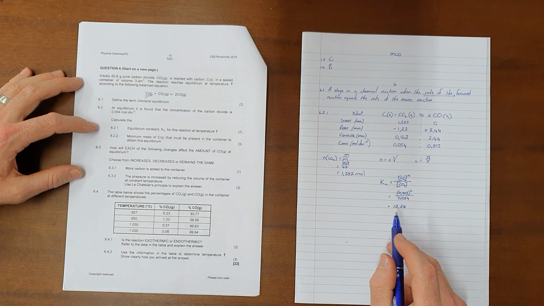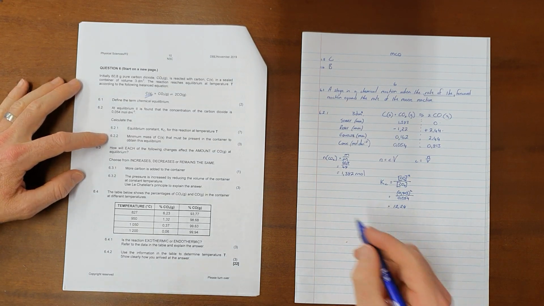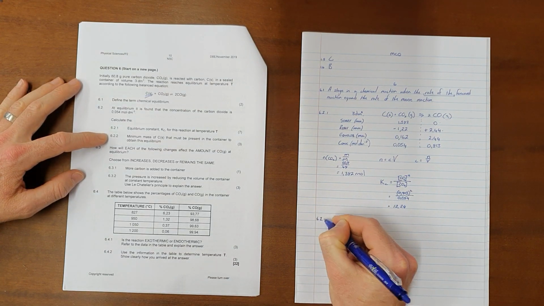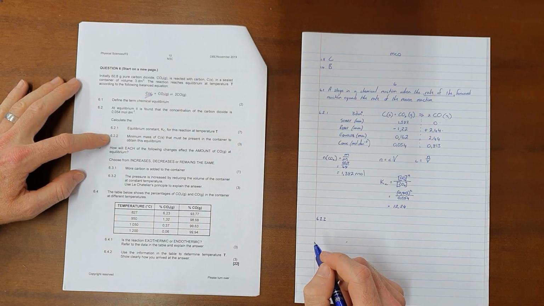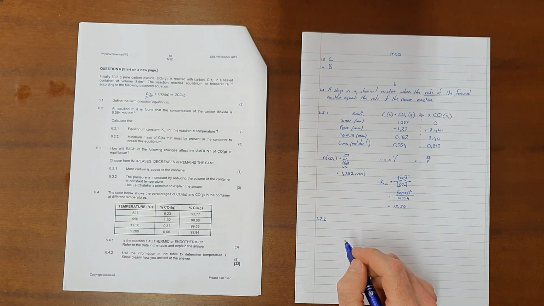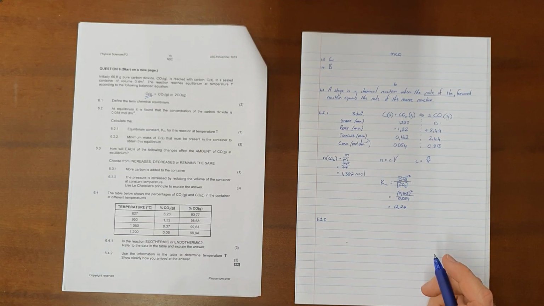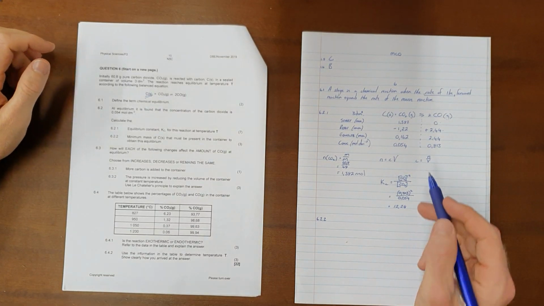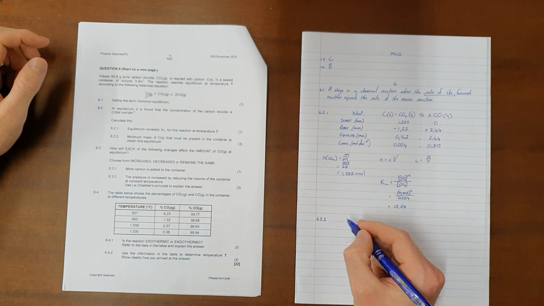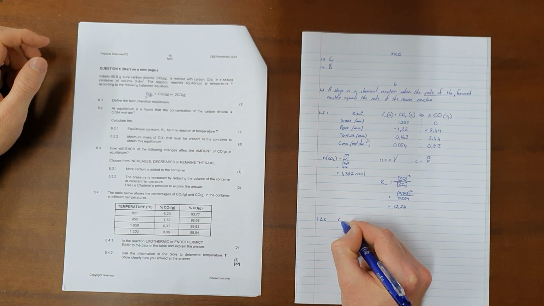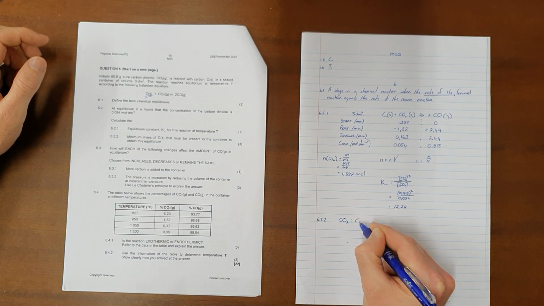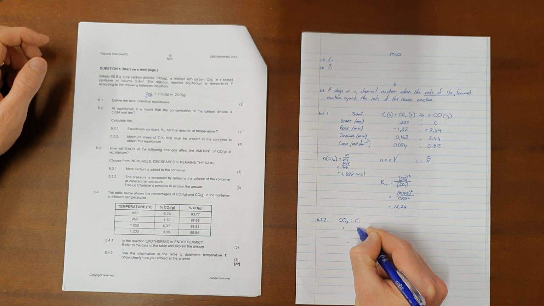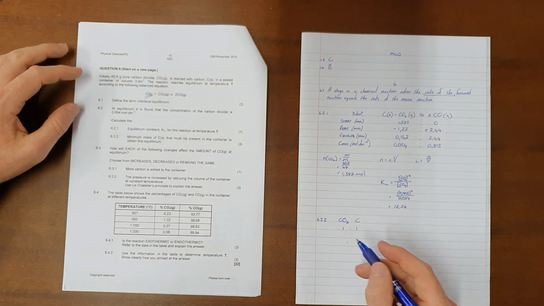12.24. Question 6.2.2 now reads, calculate the minimum mass of carbon that must be present in the container to obtain this equilibrium. And this is done by realizing that carbon dioxide, which is the one reactant, reacts in a ratio of 1 to 1 with the carbon given from the balanced equation.